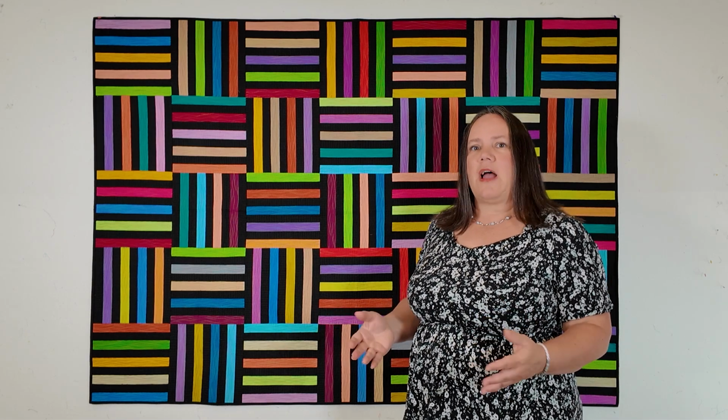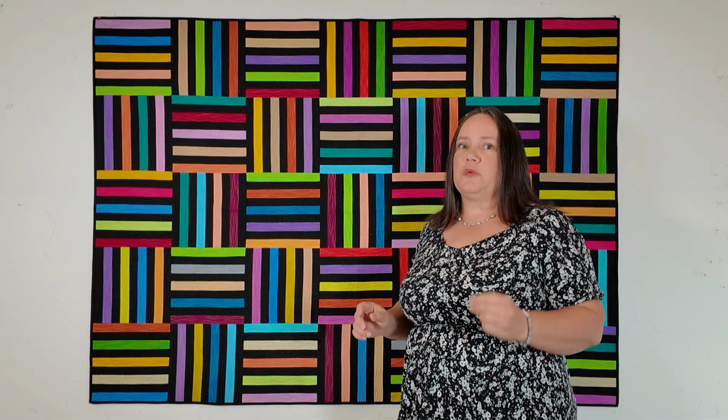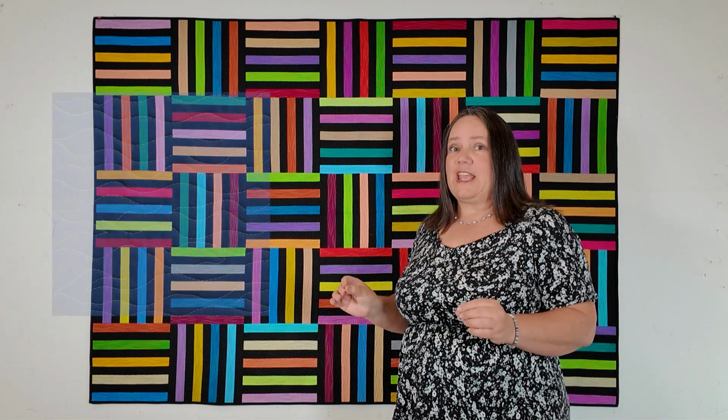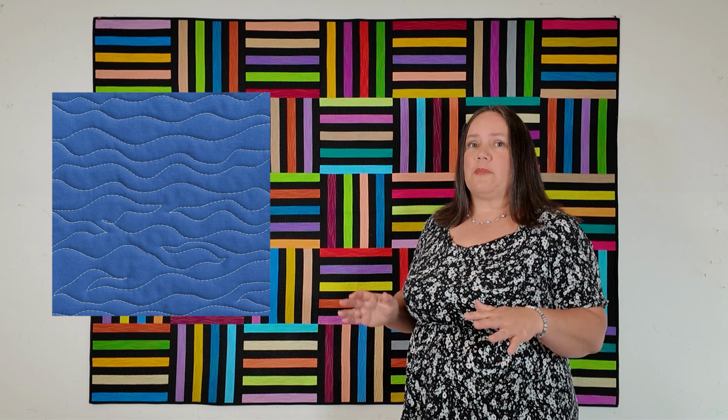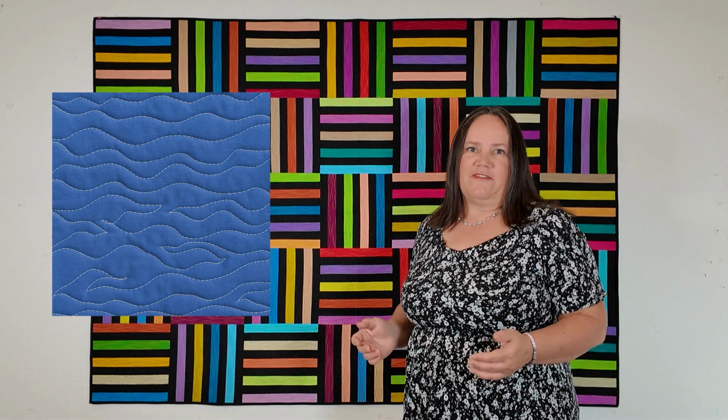So in just a minute, I'm going to show you how to draw out two really cool designs called landscape lines and partial waves. After I draw them out, then I'm going to stitch them out on a practice sample so you can definitely follow along.